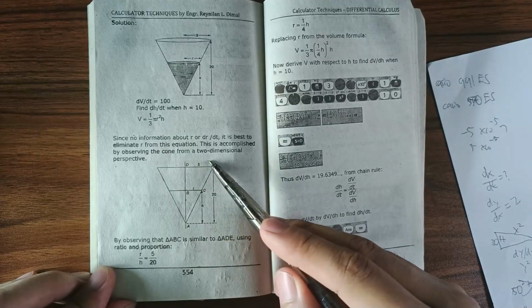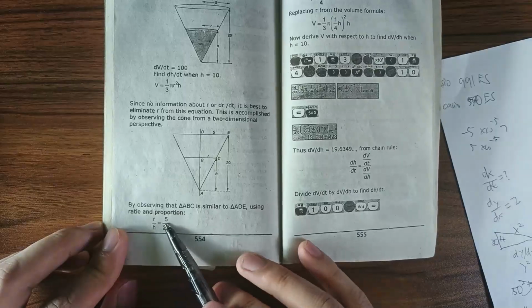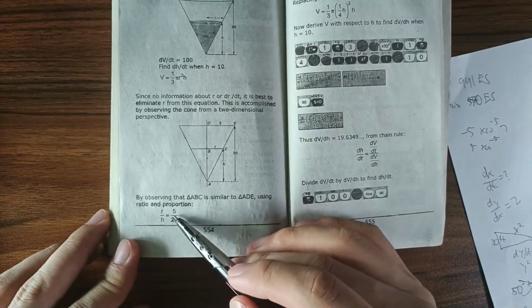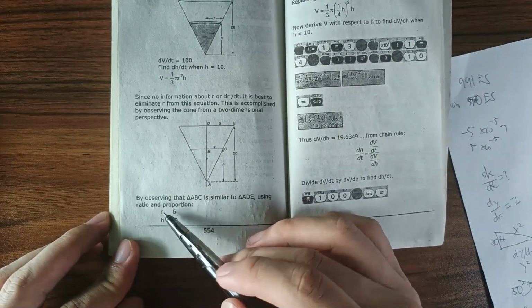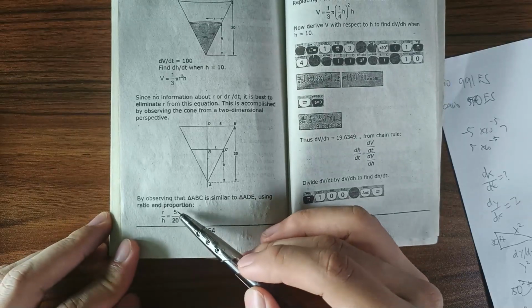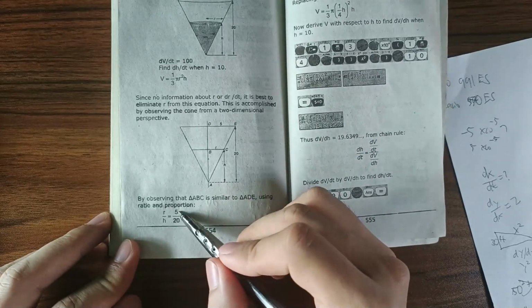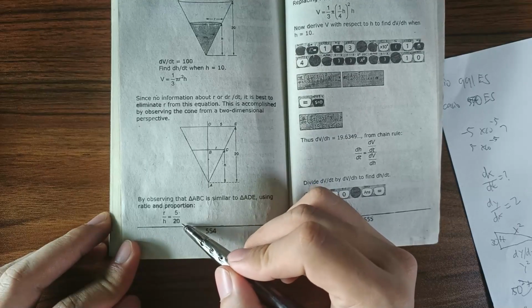So we can use ratio and proportion. R over H is equal to 5 over 20. Radius over height is equal to 5 over 20. Our radius is 5. Our height is 20.